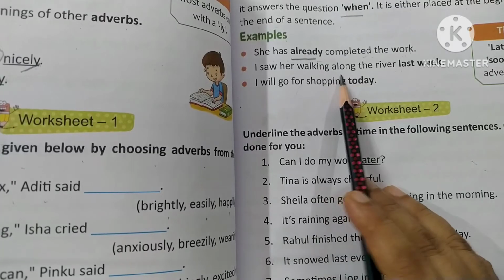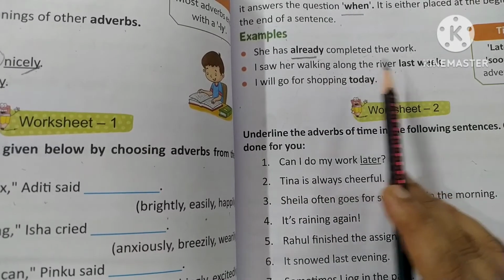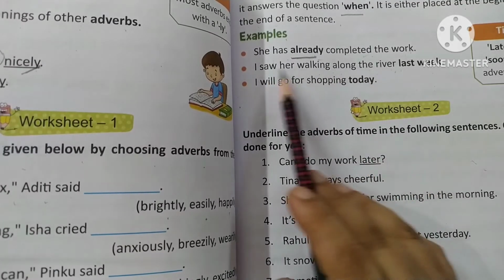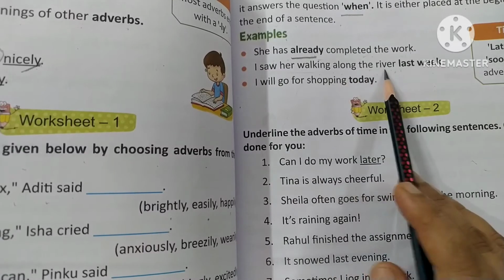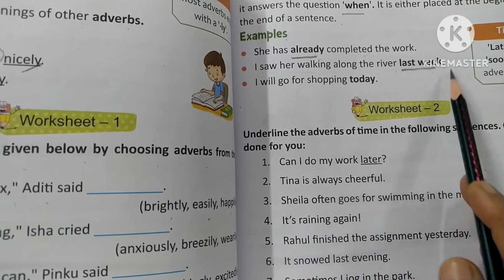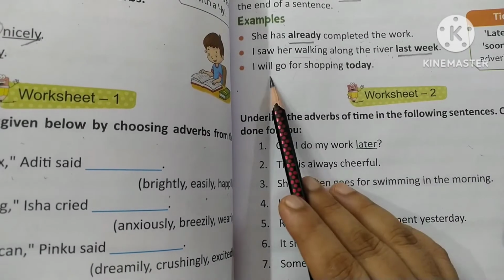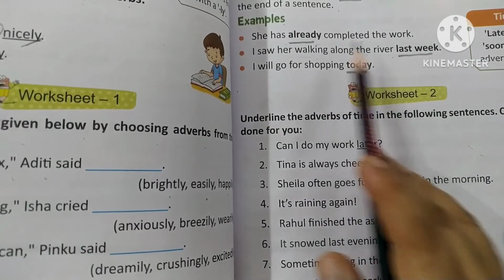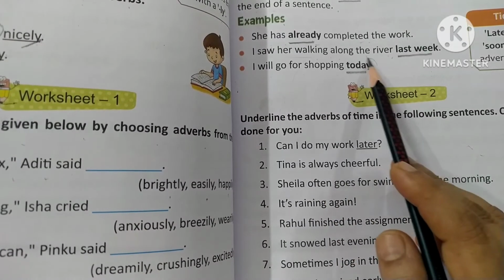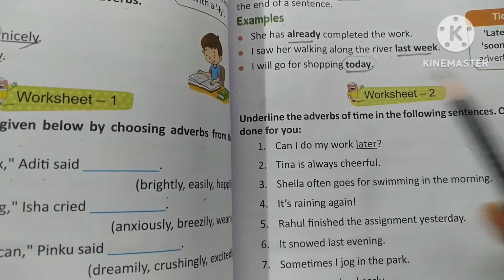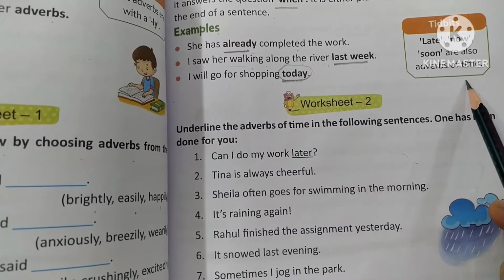I saw her walking along the river last week. When did you see her walking along the river? It answers the question. I saw her walking along the river last week. So this is again an adverb of time. I will go for shopping today. This is the answer to the question, when will you go shopping? Today is the adverb of time. Now late, now, soon are also adverbs of time.